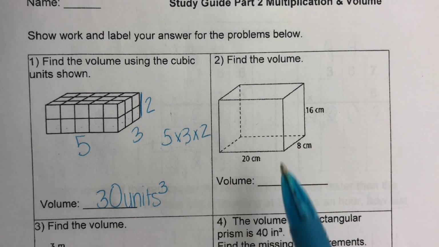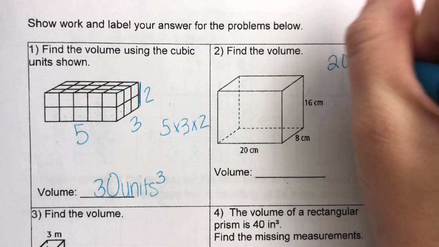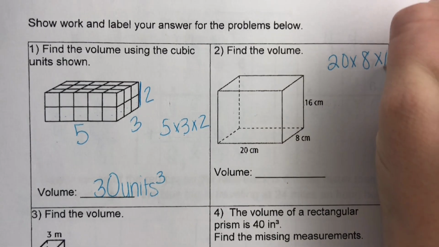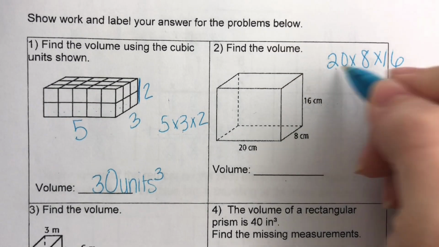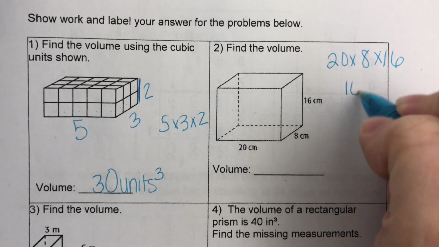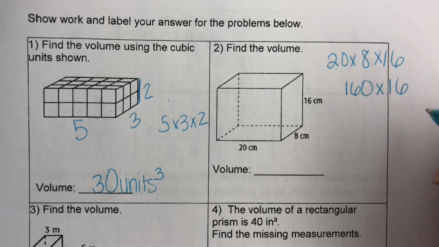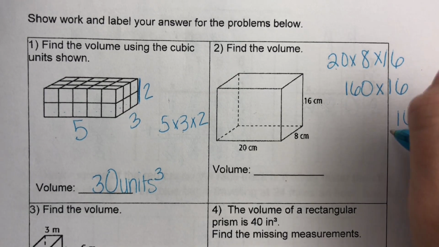Find the volume. This has given you the dimensions, so we have 20 times 8 times 16. I know 20 times 8, and I can do that in my brain. That's 160, and we still have times 16. This one I'm going to do using the standard algorithm.